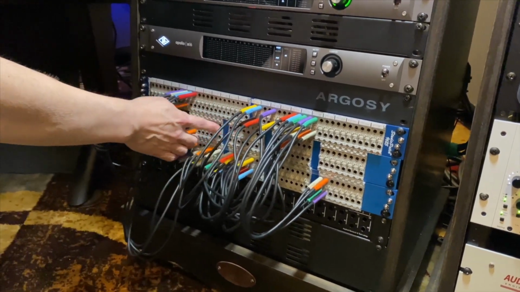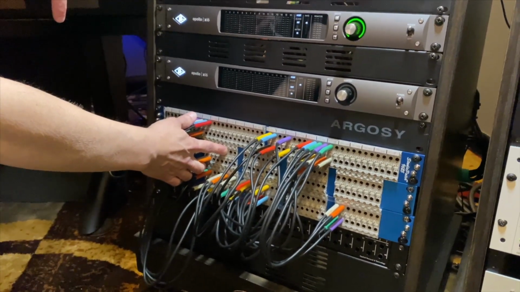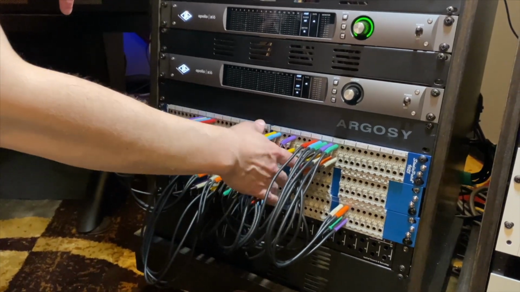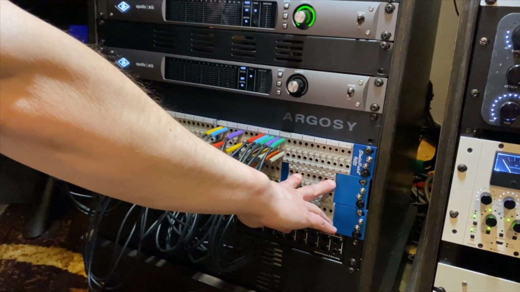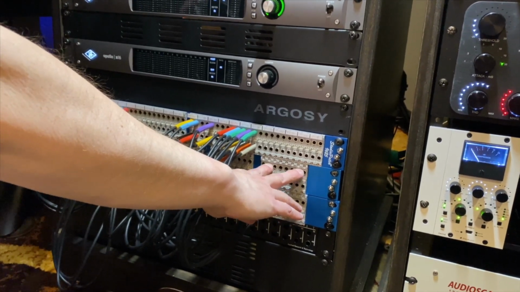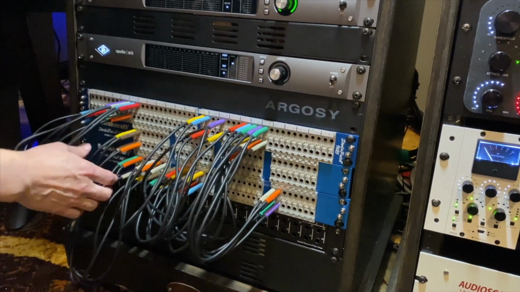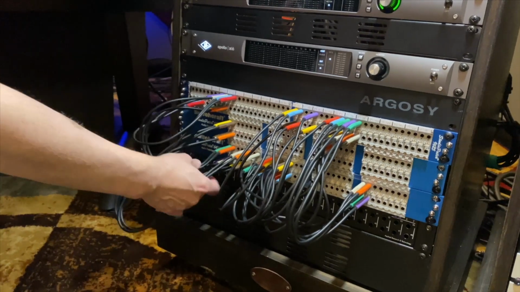This patch bay here is channel inserts 1 through 8. This is channel inserts 17 through 24. And then these are the aux sends and returns here, which we're not using right now, but they are hooked up. And then the bottom patch bay is all the hardware.